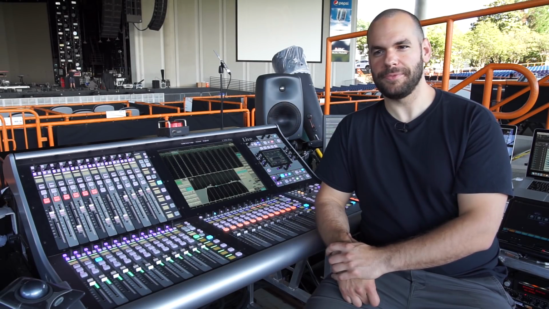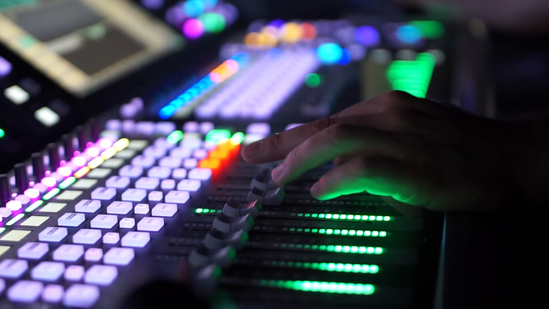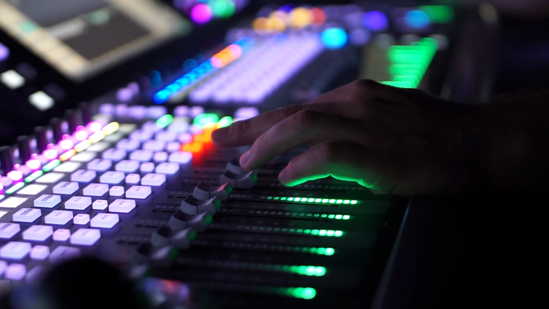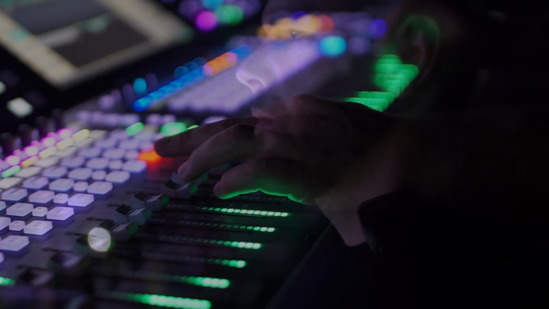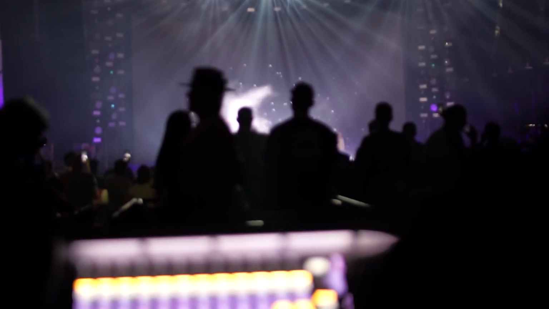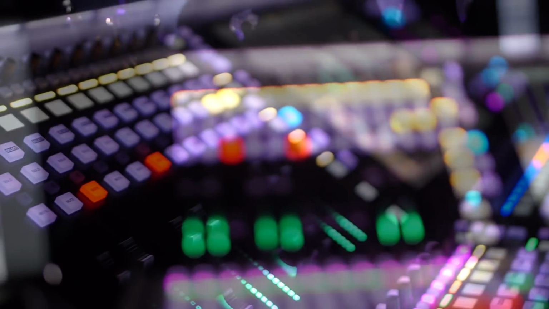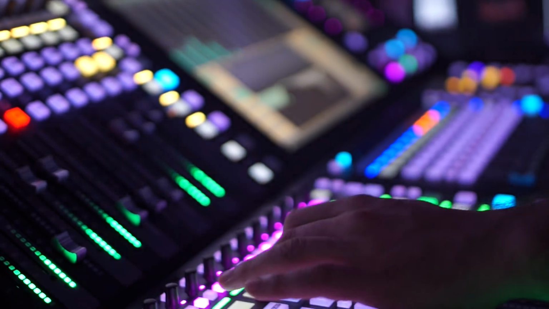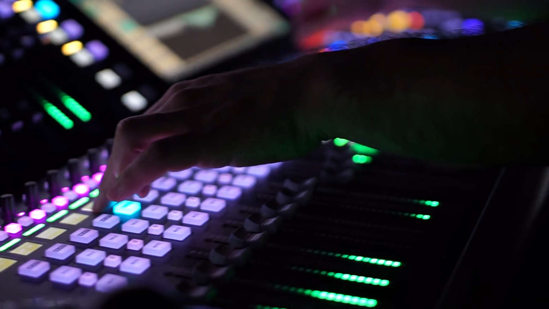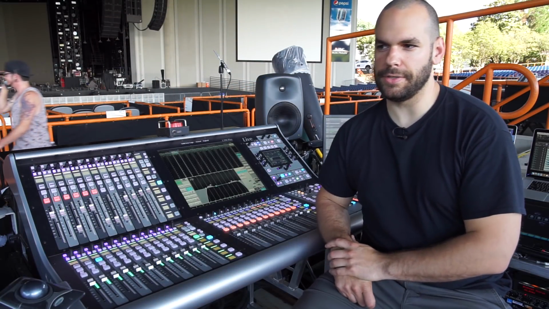I'm Kyle Bulmann, front house engineer for Chance the Rapper. We're out on Chance the Rapper's Be Encouraged tour. We're using about 66 inputs on the tour between all the stuff on stage, playback and clear comms, shouts, things like that. My workflow on this console is actually pretty traditional.